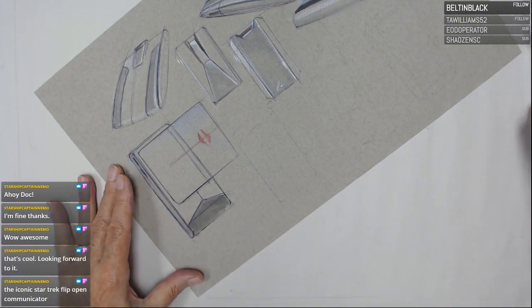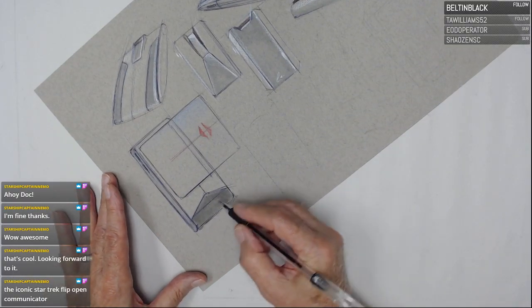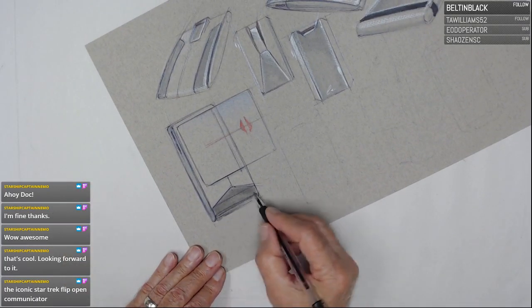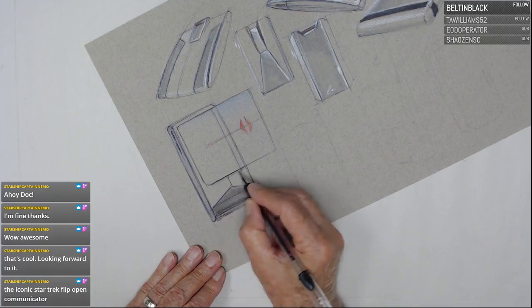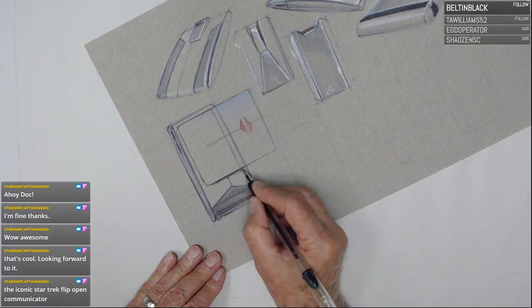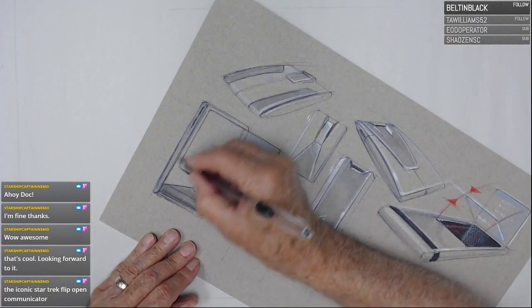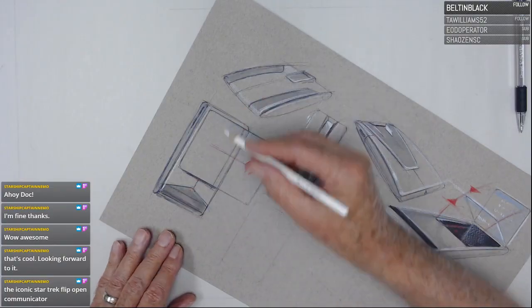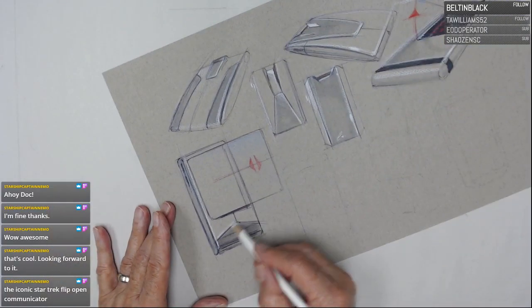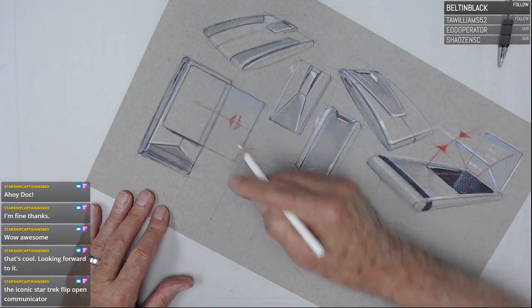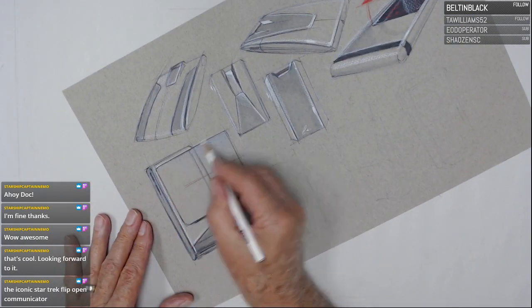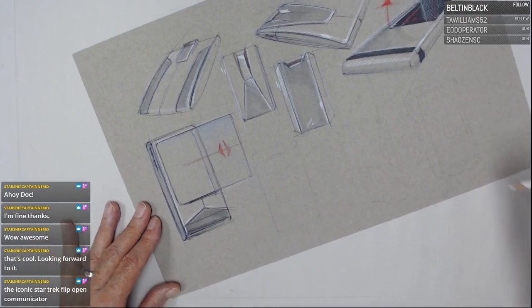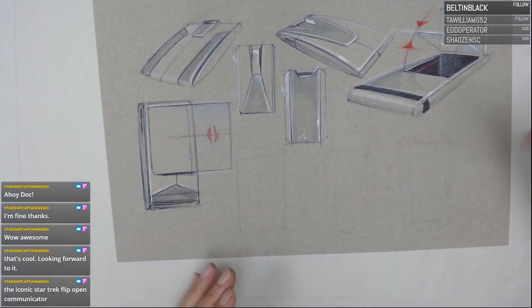And let's put a little more tone back into this thing. Again, maybe just a little more transparency in this thing.